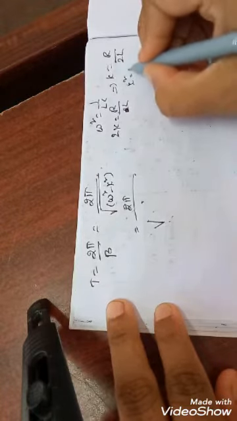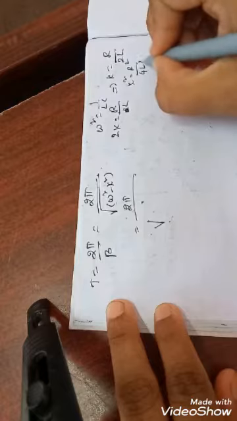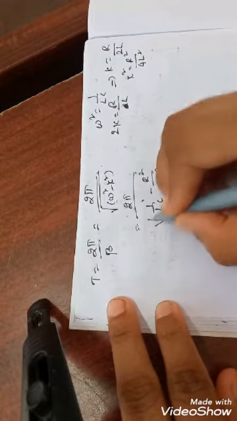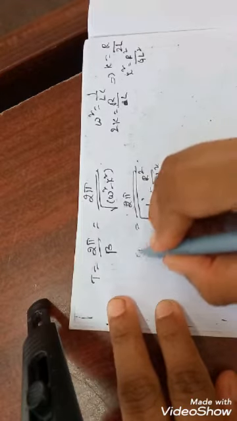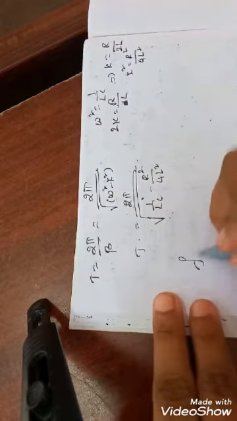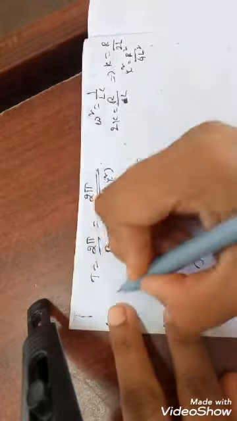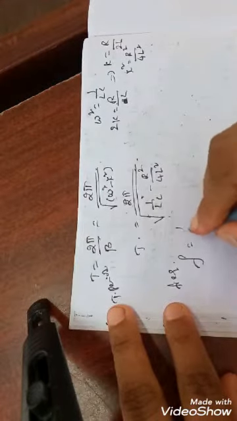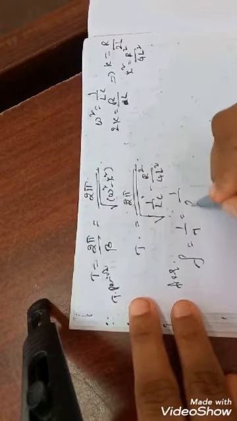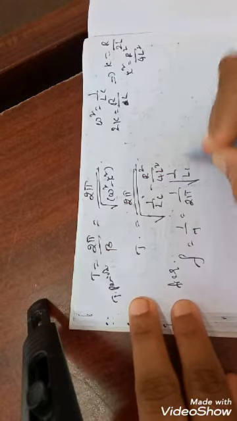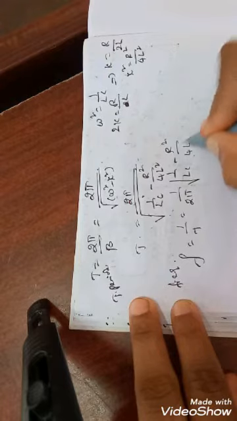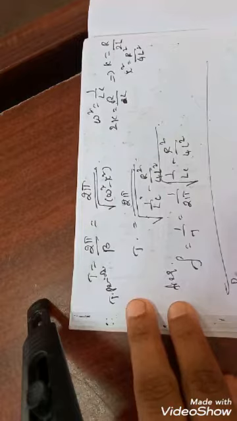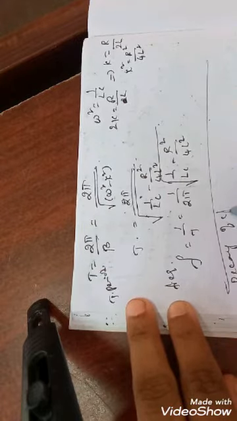So k square becomes r square by 4 l square. So 1 by LC minus r square by 4 l square, time period. Similarly, frequency means 1 by t, that is 1 by 2 pi under root 1 by LC minus r square by 4 l square. Alright.